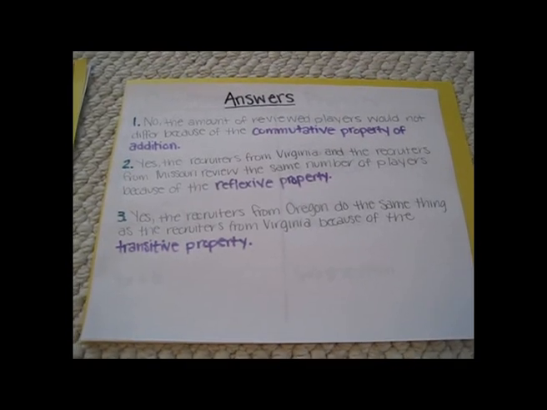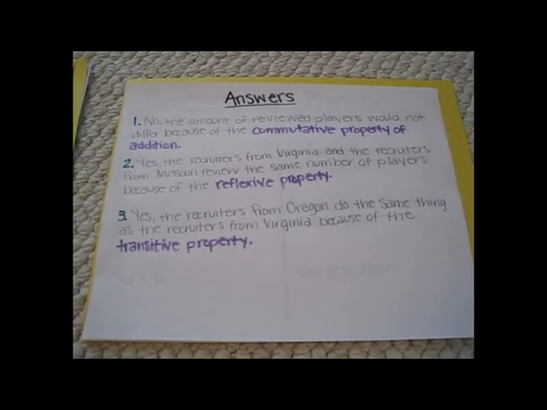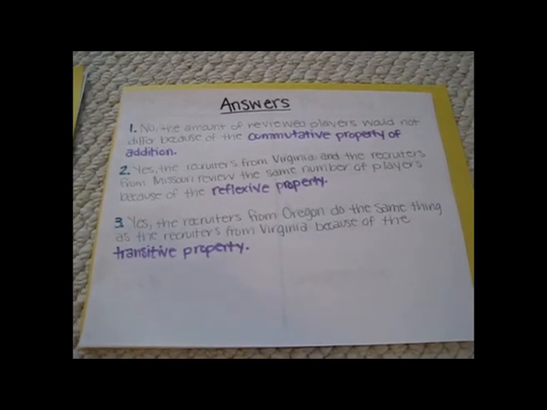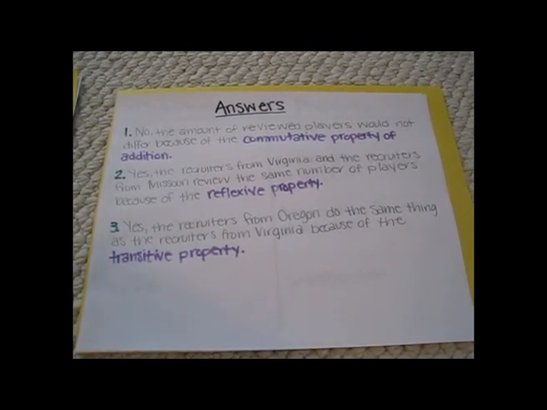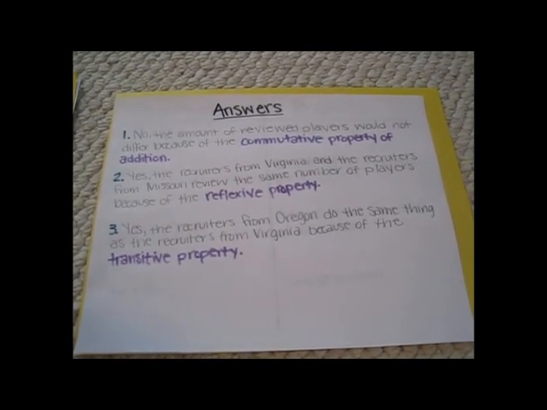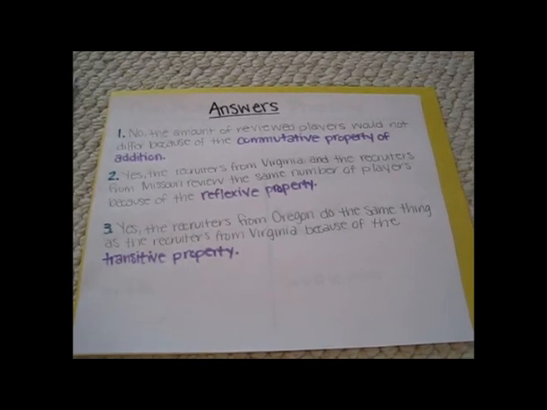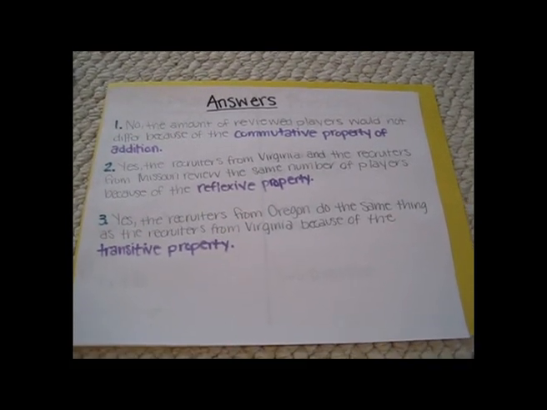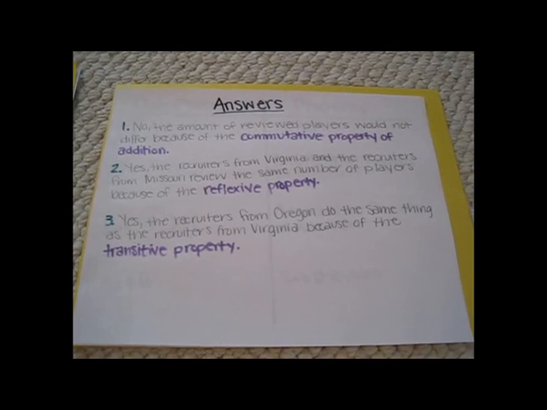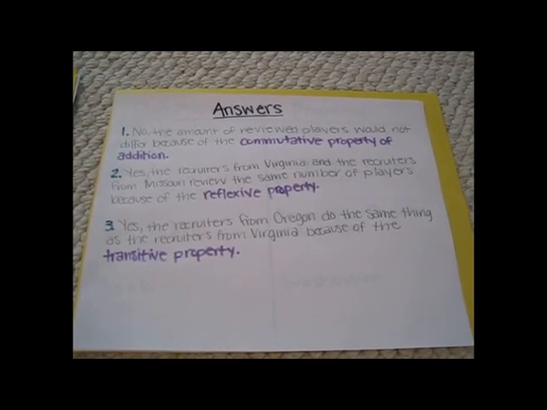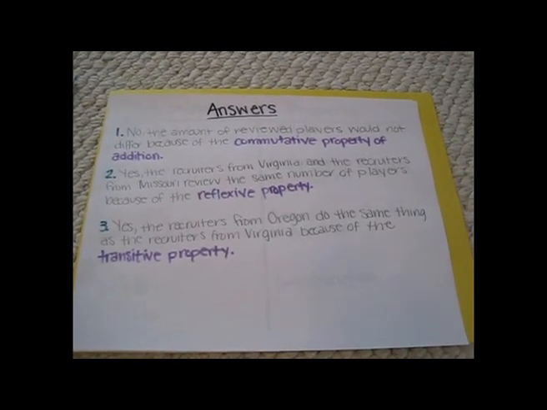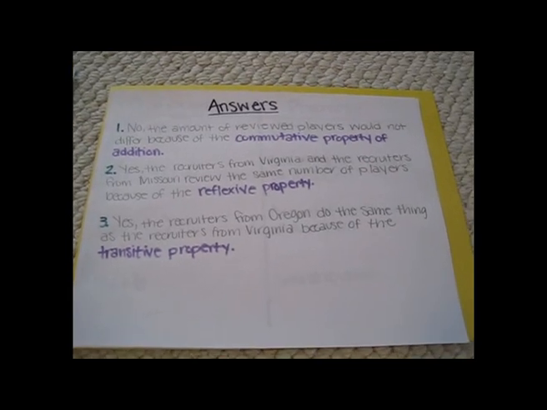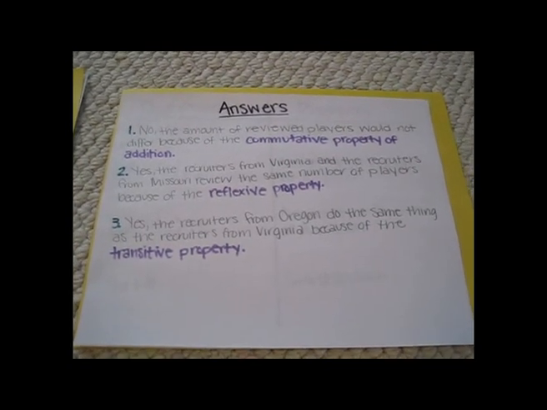The equation to get your answer for the number of players that the Virginia recruiters reviewed and the equation for the number of players that the Missouri recruiters reviewed is the same. So there would only be one equal sign, and so it's the reflexive property.